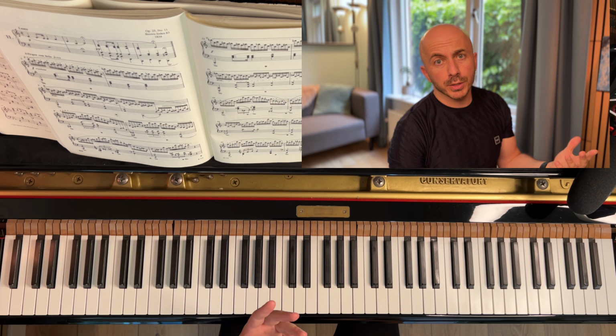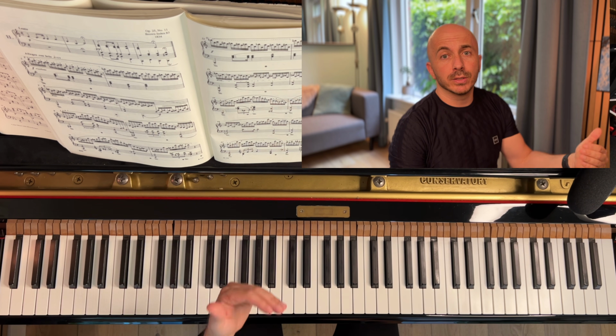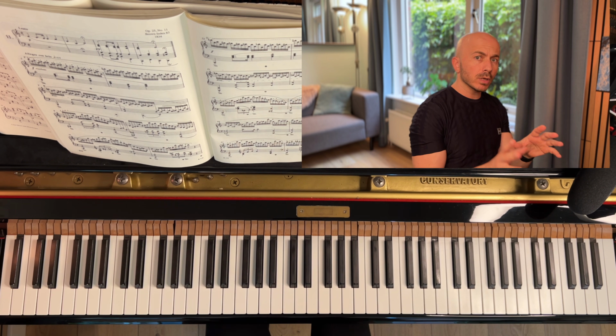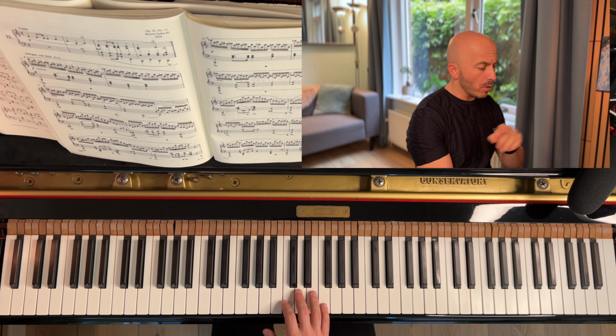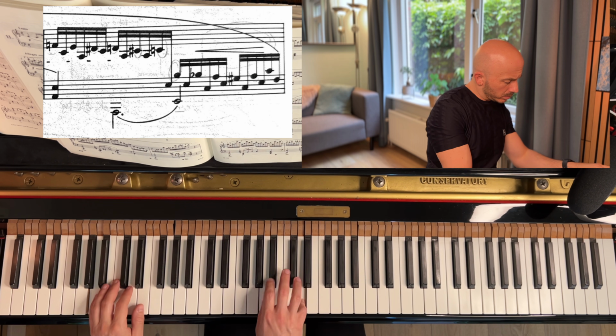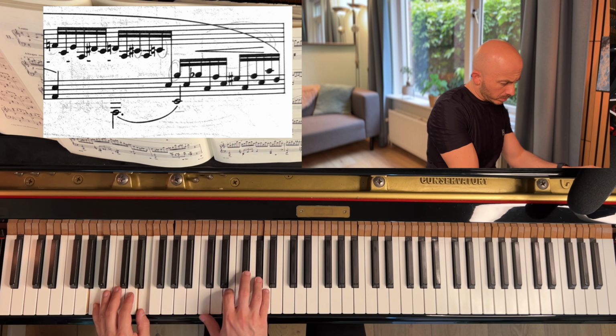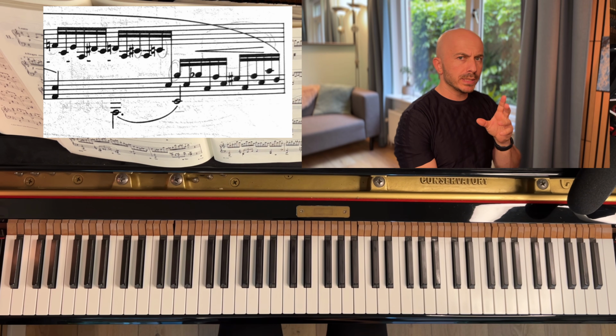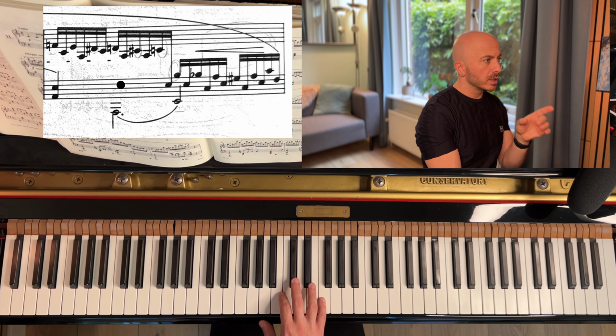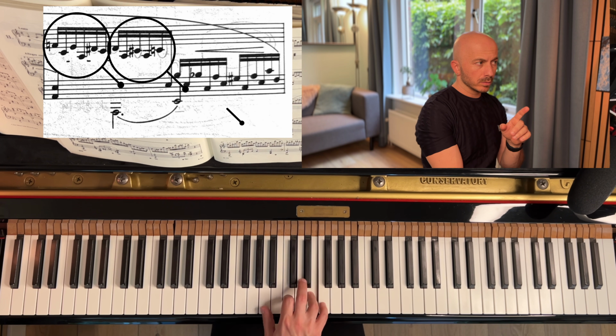What's the point to continue practicing the same way without even knowing what's truly going on? Let's look at bar 8, where I catch myself often playing wrong notes. What we see at first are groups of 6 notes. This, 6, 6.